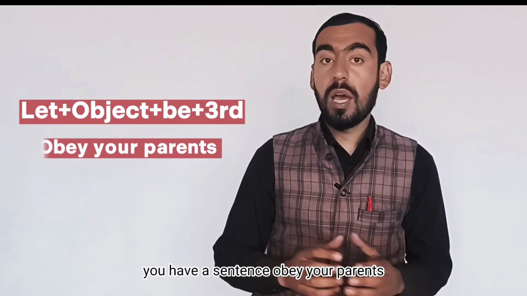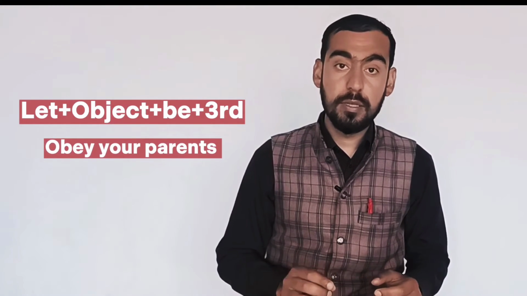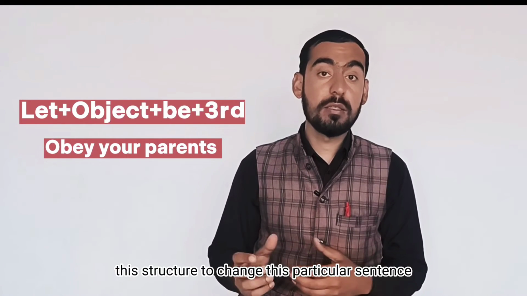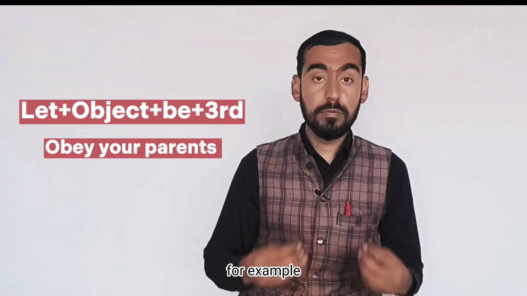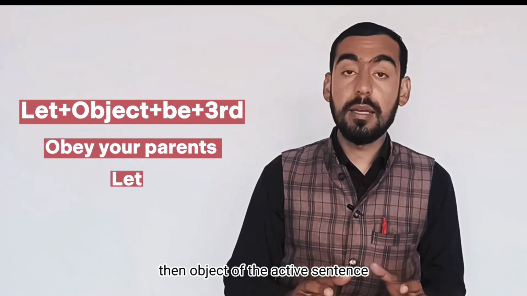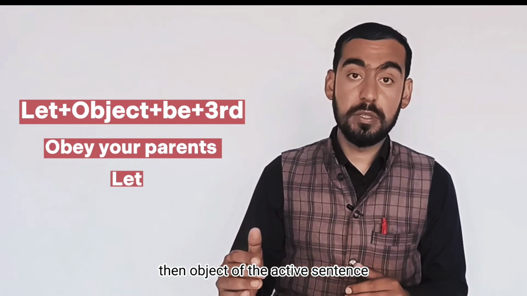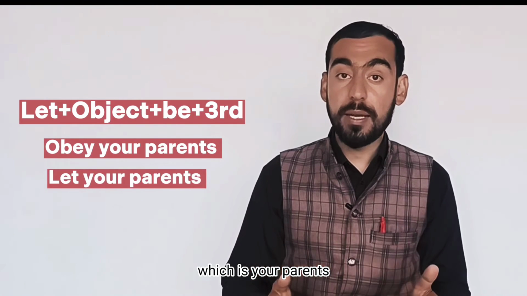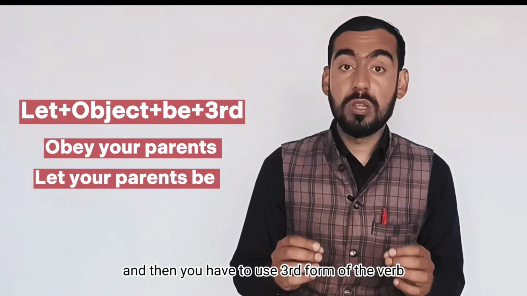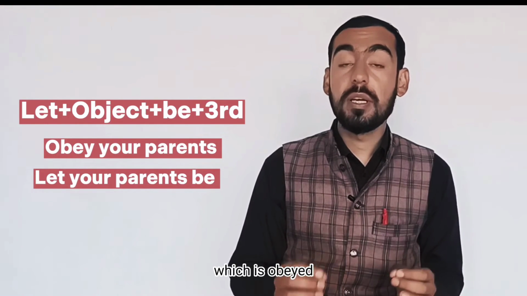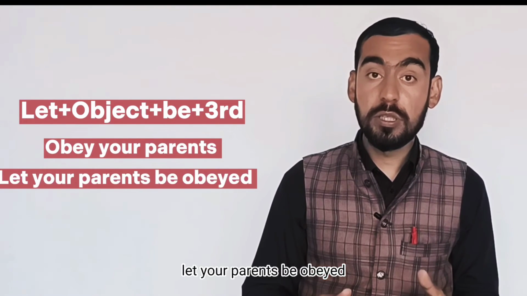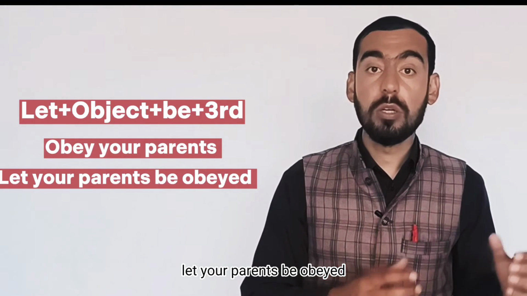For instance, you have a sentence, "Obey your parents," and you want to change it into the passive one, so you can use this structure. You have to put let first, then the object of the active sentence, which is your parents, and then the be form of the verb, and then the third form of the verb, which is obeyed. There you go. Obey your parents, let your parents be obeyed.